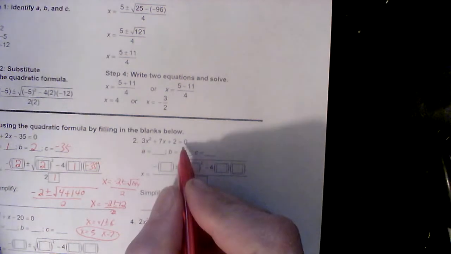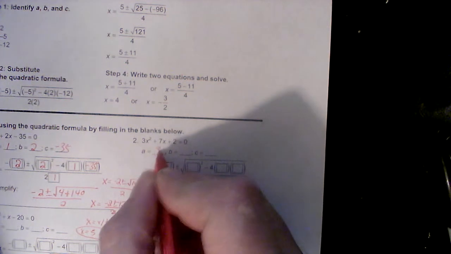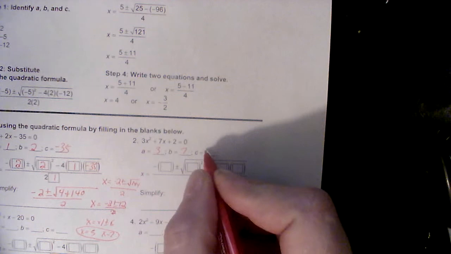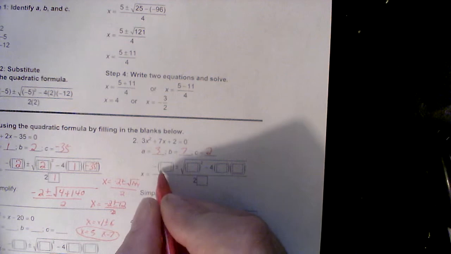We make sure everything's set up equal to 0. If not, I would bring everything to the left side and put it in standard form. And I've got a is equal to 3, b is equal to 7, and c is equal to 2. Alright, and I plug in my b here, which is negative 7.